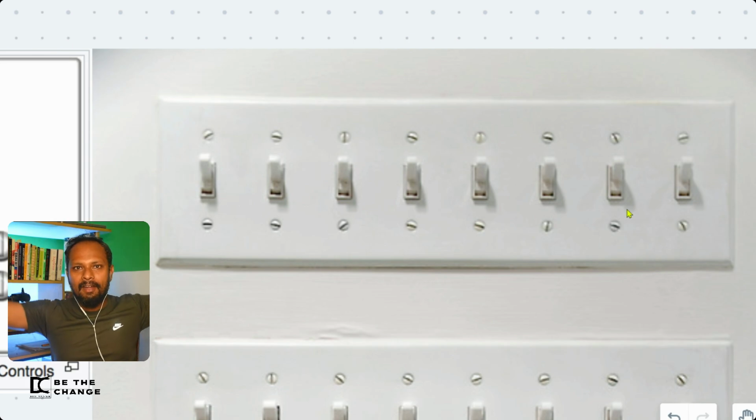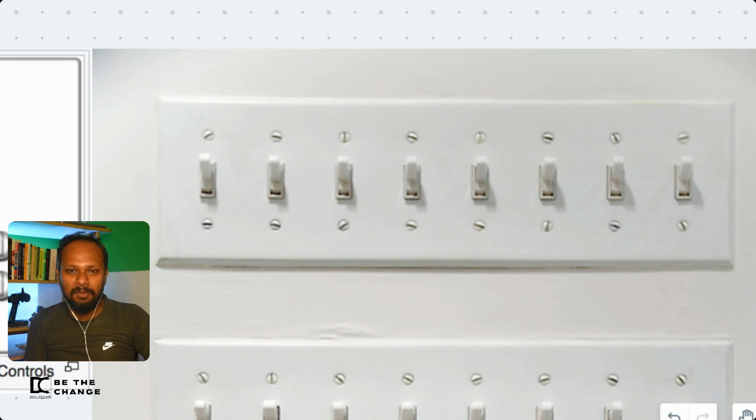Let's say five fans are there in your room. Have you ever felt that problem? Which fan should I switch on? What switch corresponds to this? You do it by trial and error. You would have also felt that experience. I had a similar experience.